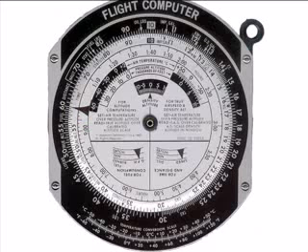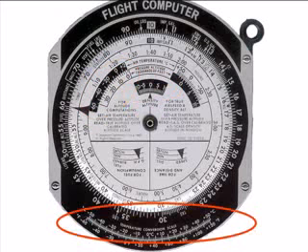Also, three windows can be seen on the inside rotating scale. The first one is the true airspeed and density altitude window. The second is the density altitude window. The third is the altitude comparison window. Also on the outside, last but not least, a temperature conversion scale.